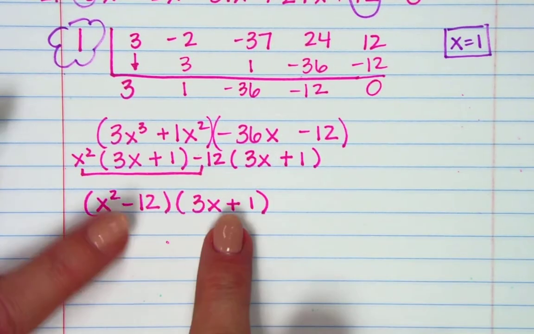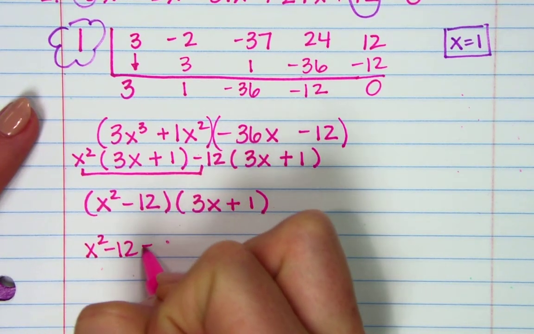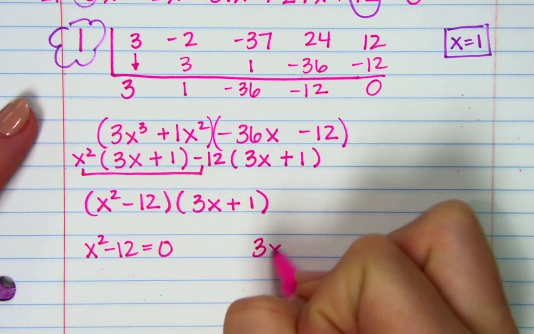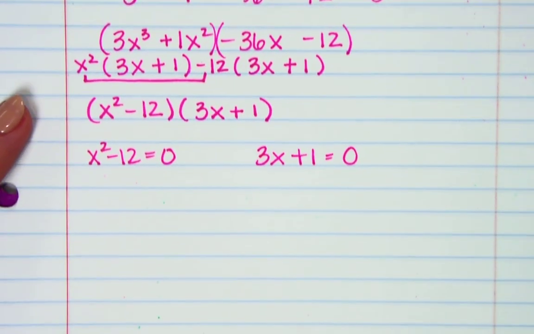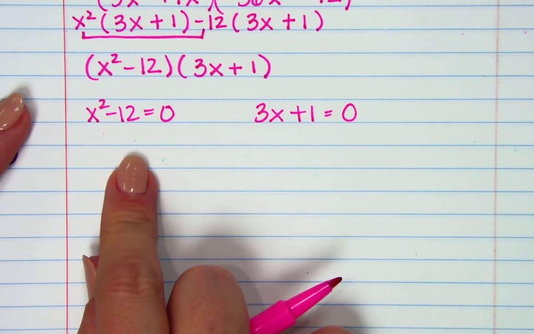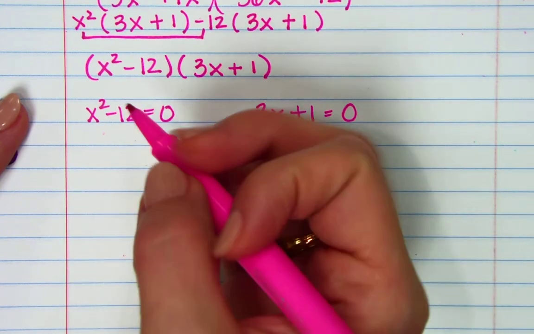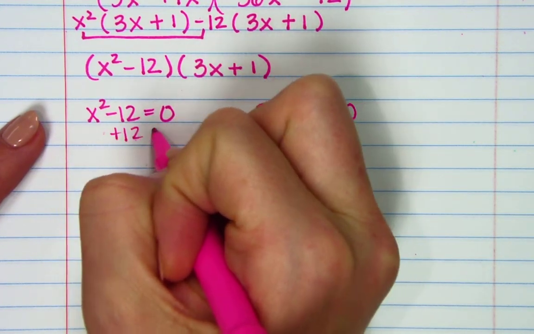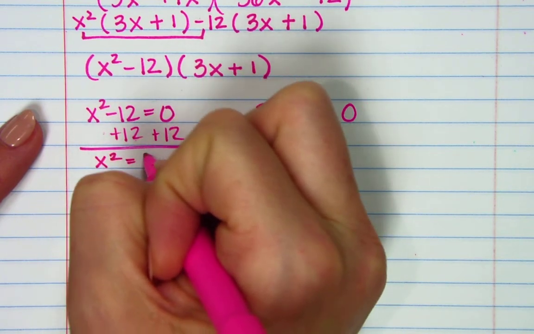Okay, remember that we can set these up equal to 0. X squared minus 12 equals 0. And 3x plus 1 equals 0. And we've solved square roots before. Okay, how do we solve this? All right, bring the 12 over. Right, we add 12. And that gives me x squared equals 12.